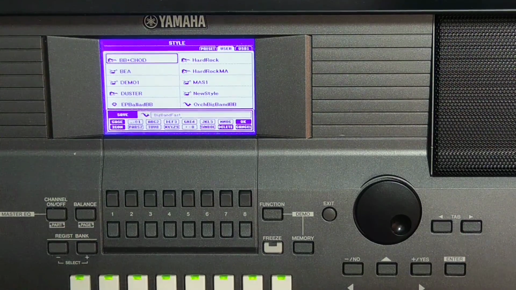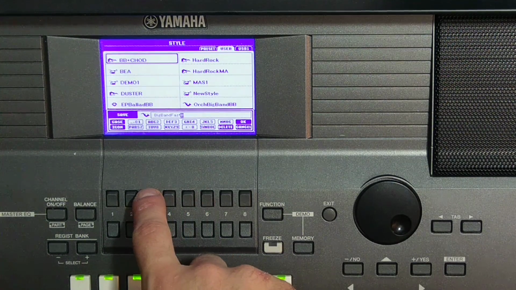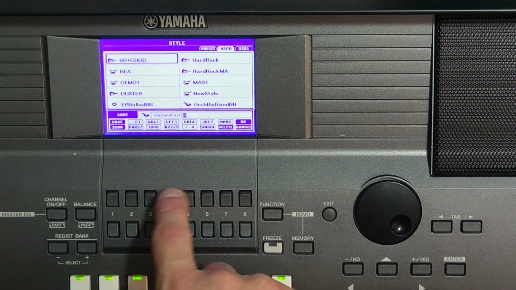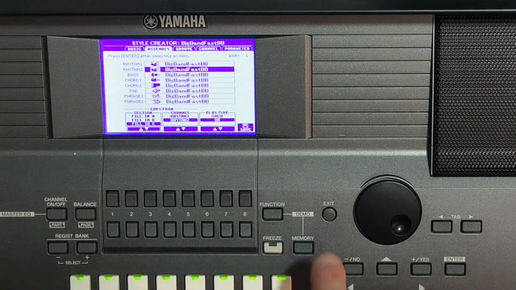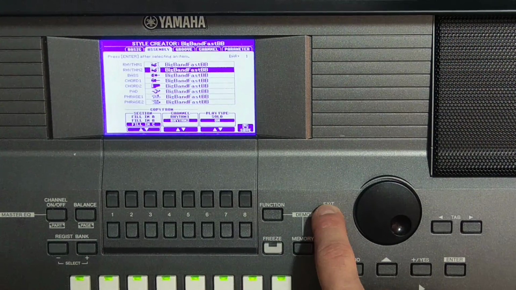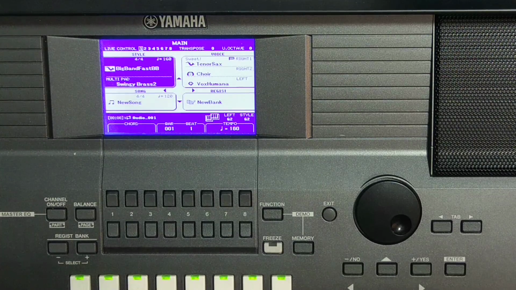And let's save this style into USB, sorry, not into your user space, and it gives you the name of this original style, and a good habit is to change it a little bit. For example, let's call it Big Band Fast BB, and I will tell you why. Of course, now it's safe, so we have done our work, we are very happy. The currently selected file is Big Band Fast BB.